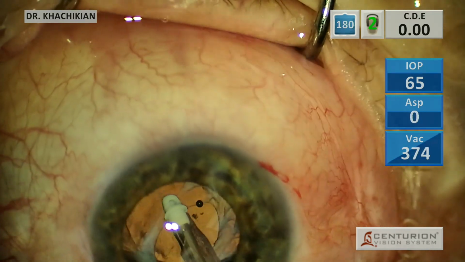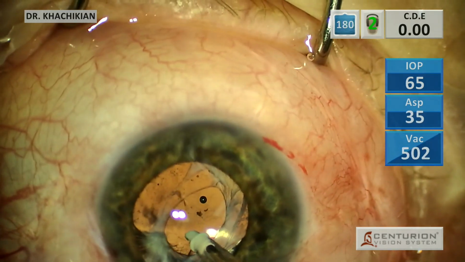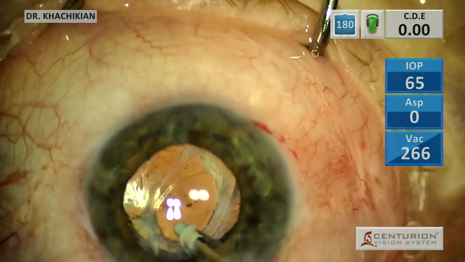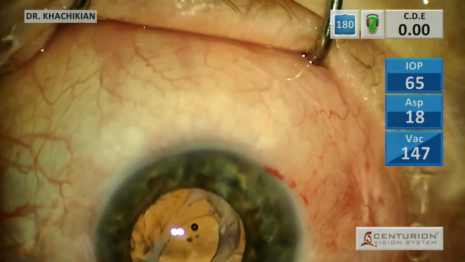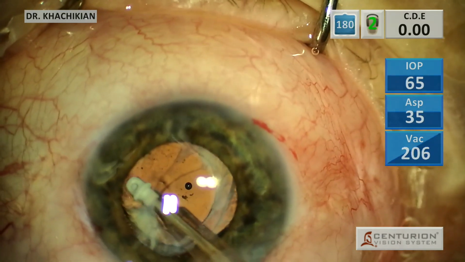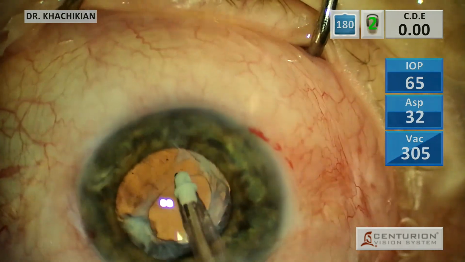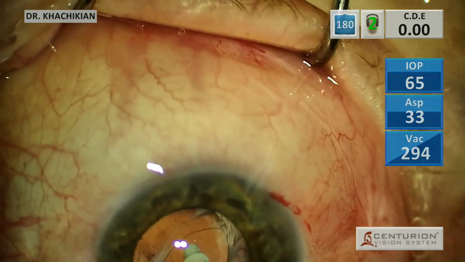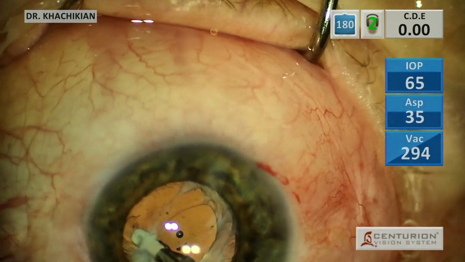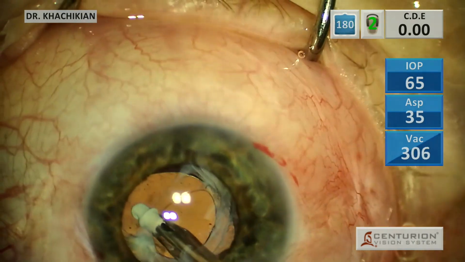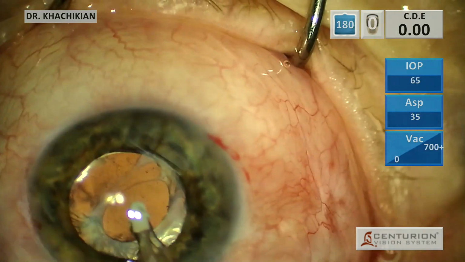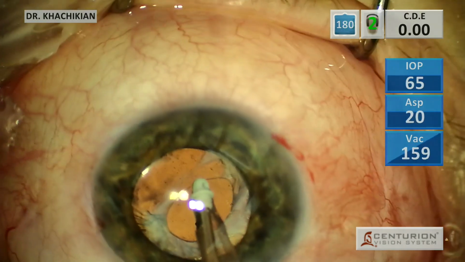And that's what we want. And spend a lot of time just trying to get out any residual cortical material that I can see. Now, how old is this case? How long ago did this cataract surgery get done? It's probably just over a year.